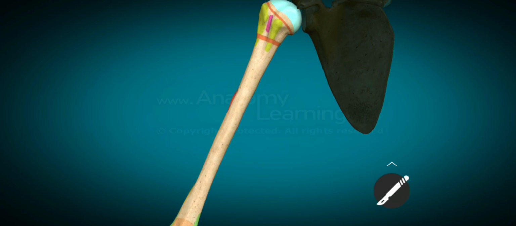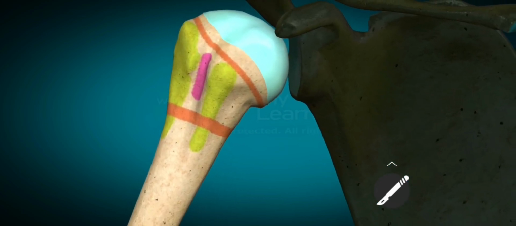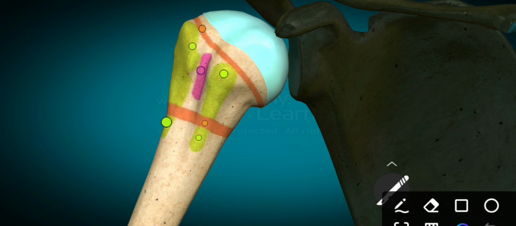Going to talk about the upper extremity. You can see over here, the upper extremity has a hemispherical head, the neck, the greater tubercle, the lesser tubercle, and the surgical neck of the humerus.